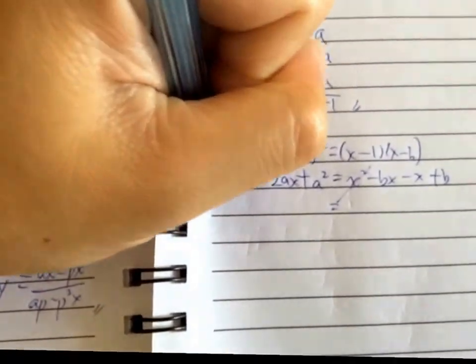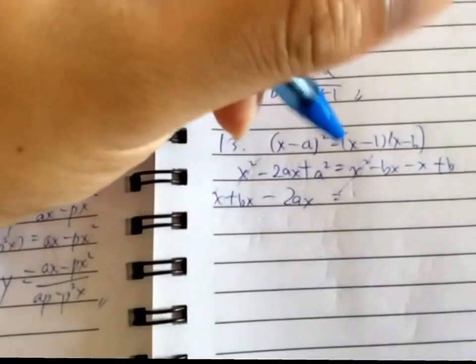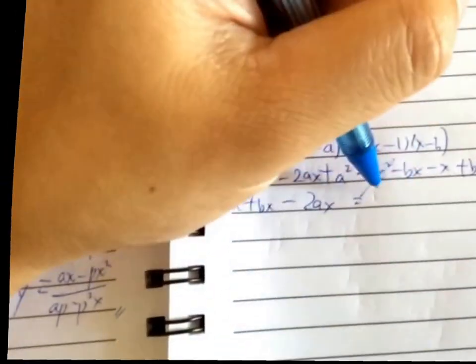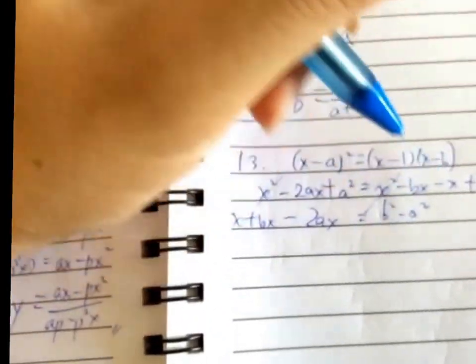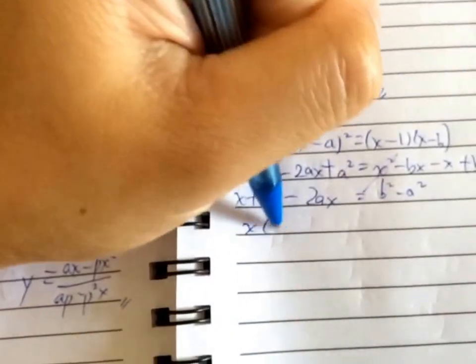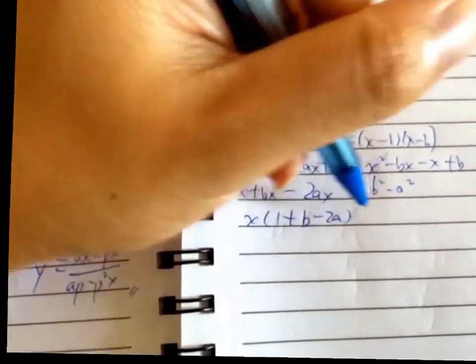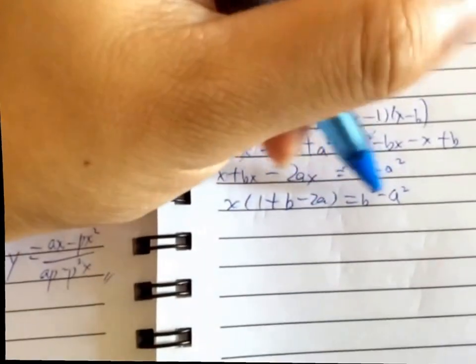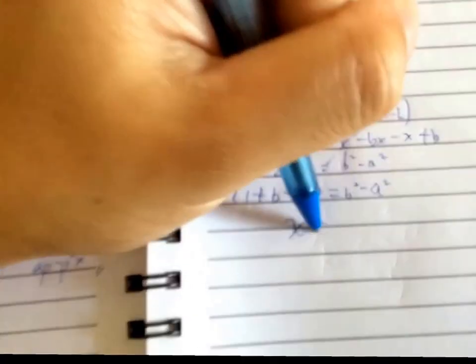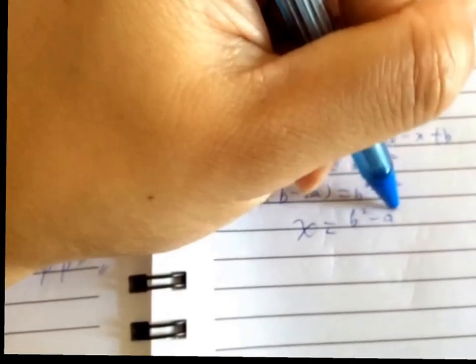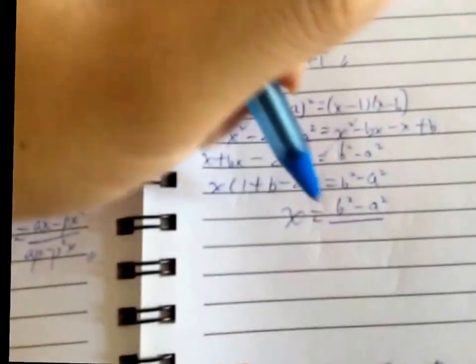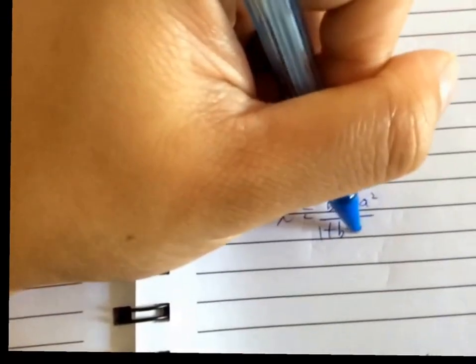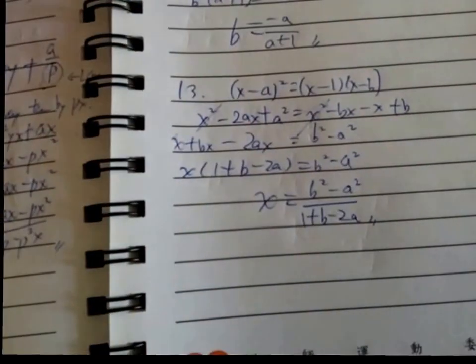And you put all the x to the left hand side. So it's x plus bx minus 2ax. So all the terms without x go to the right hand side, b squared minus a squared. So I factorize out the x. And I divide the right hand side with this bracket, 1 plus b minus 2a. So it's the final.